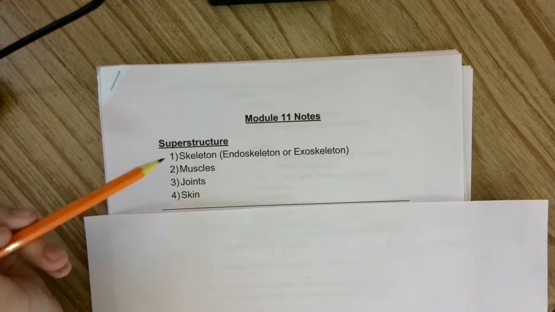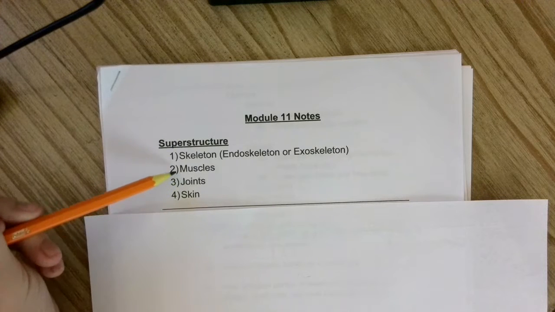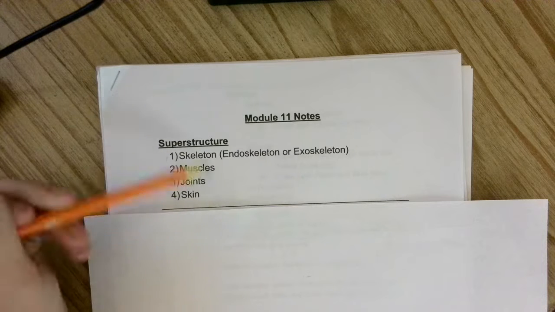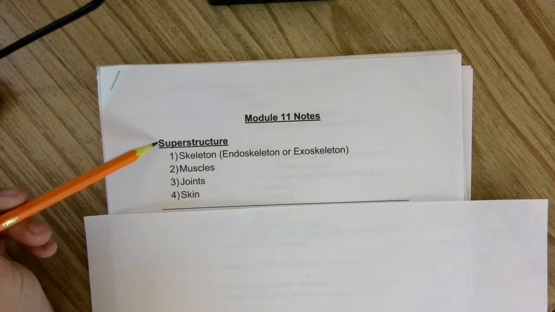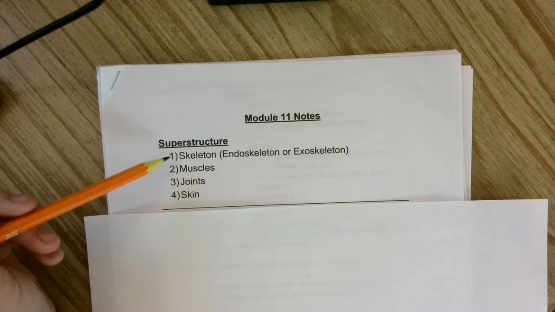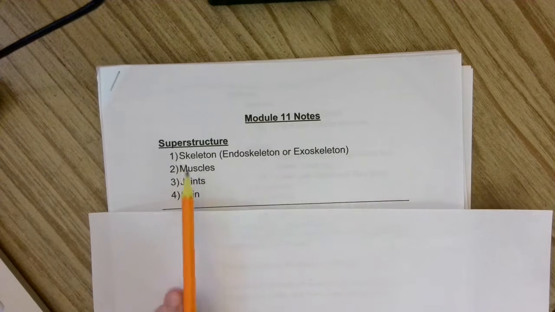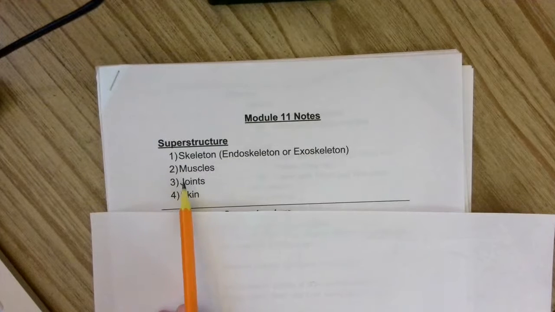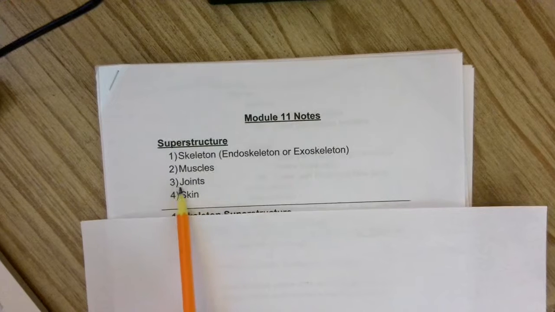And this superstructure is dealing with skeleton and joints. Those kind of go together. And then muscles and skin. So these are the main areas that make up the structure of our body, but not necessarily make it work per se. So again, this is module 11, and skeleton and joints kind of go together because joints are made up of bone and cartilage, and those are what connect skeleton to muscles. So joints are kind of the in-between area.